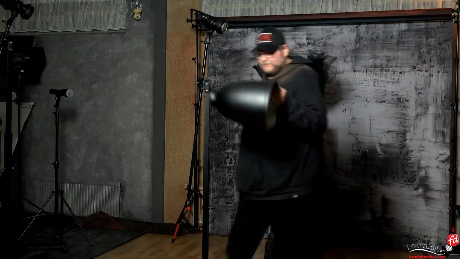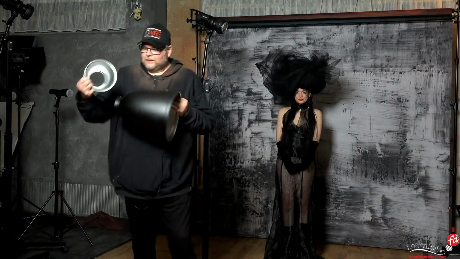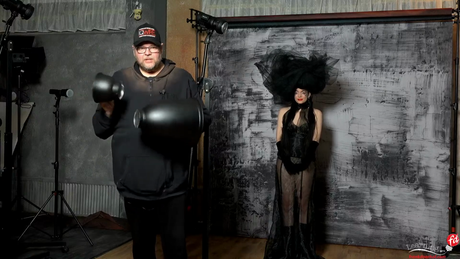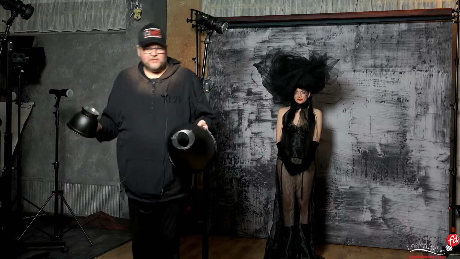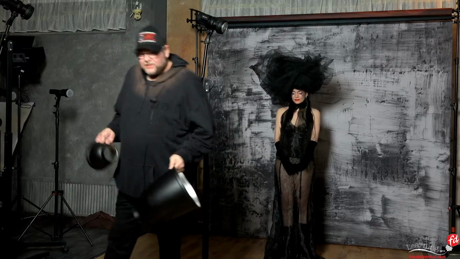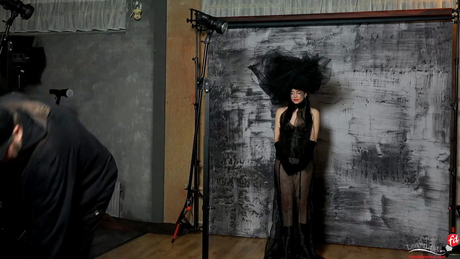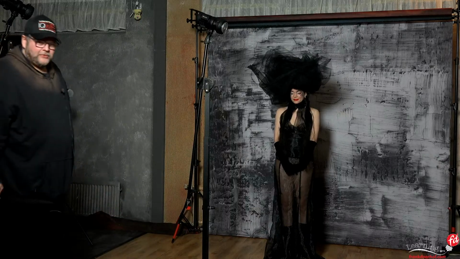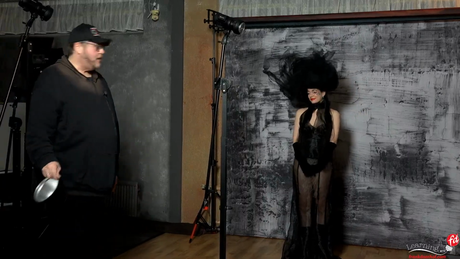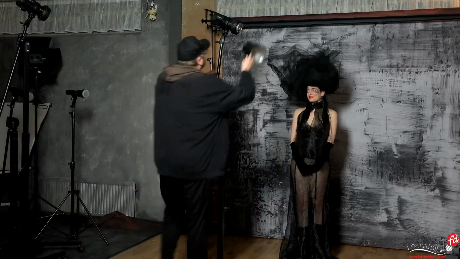This is much deeper. Now, I'm not going to show you the light quality of these two because outside they're awesome, inside I think they're way too harsh, but I want to show you the light output difference. And why you should buy one of those if you go outside, and you should never buy one of those if you stay in the studio.